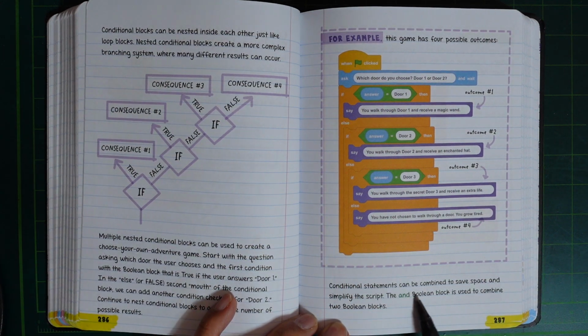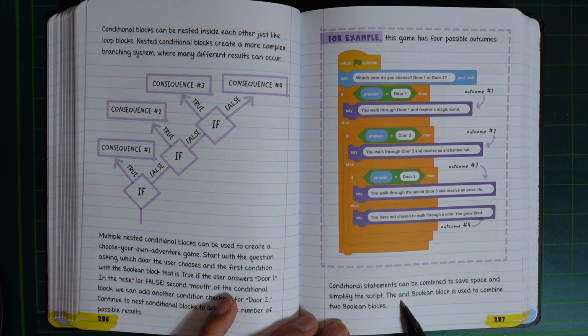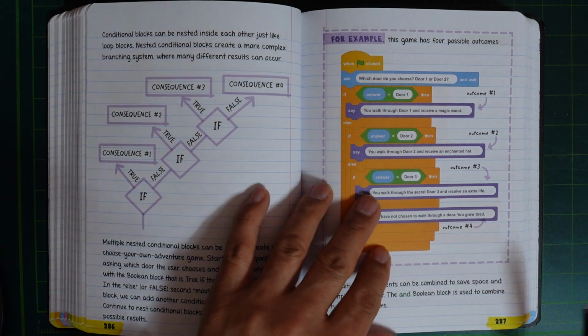Conditional statements can be combined to save space and simplify the script. The AND boolean block is used to combine two boolean blocks.